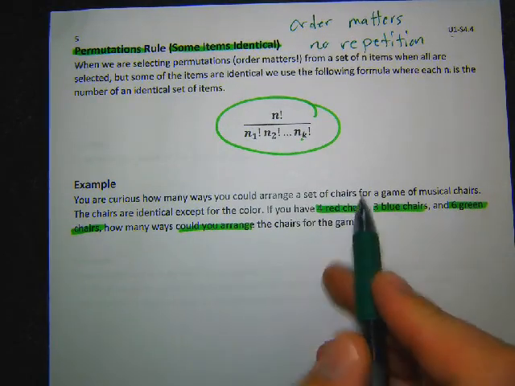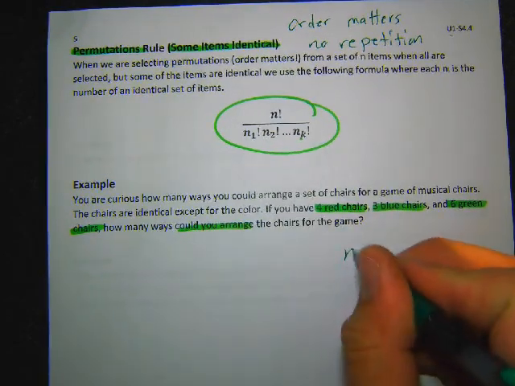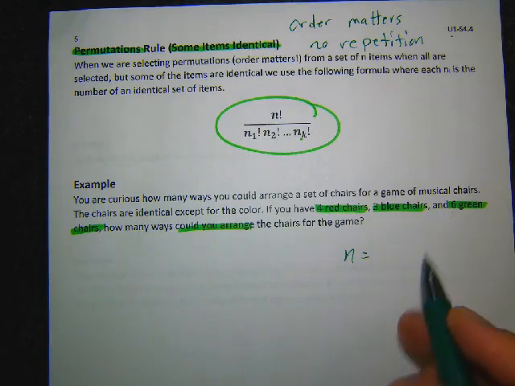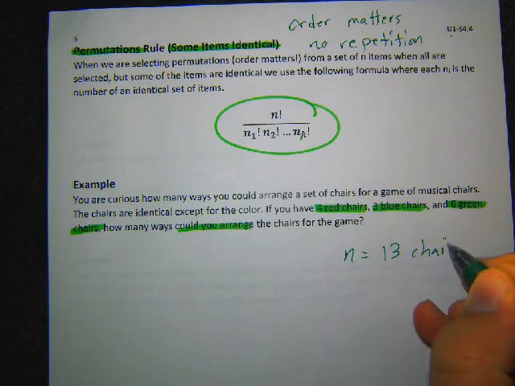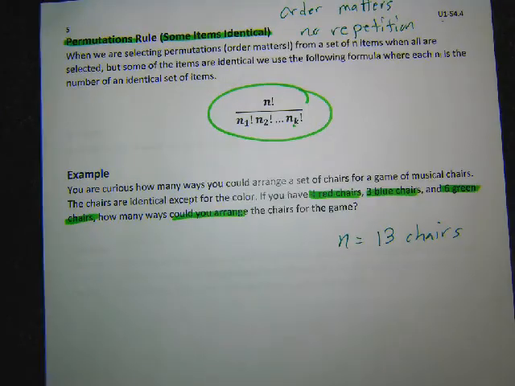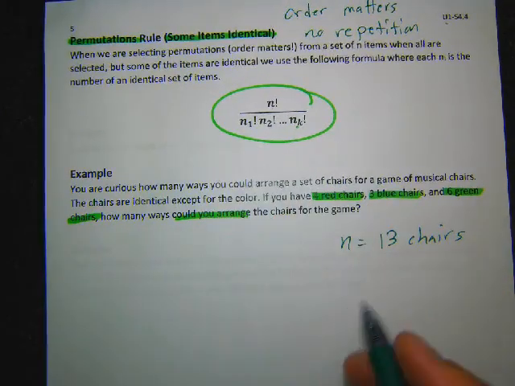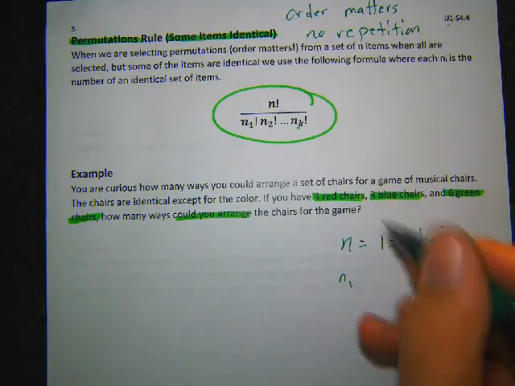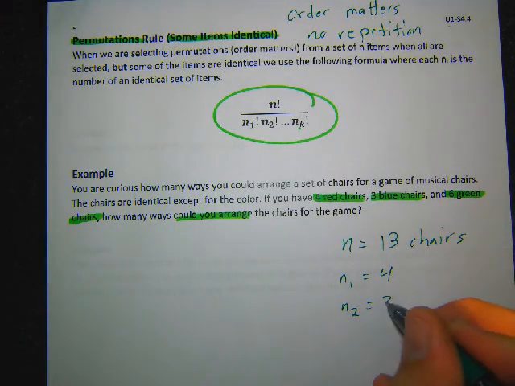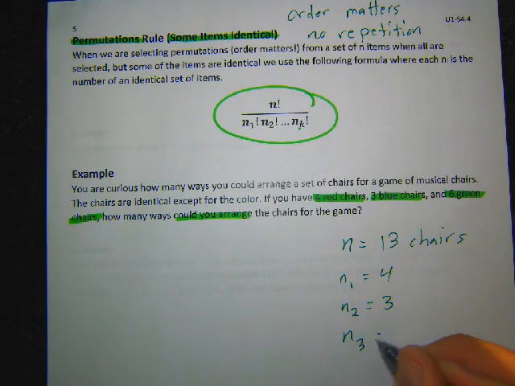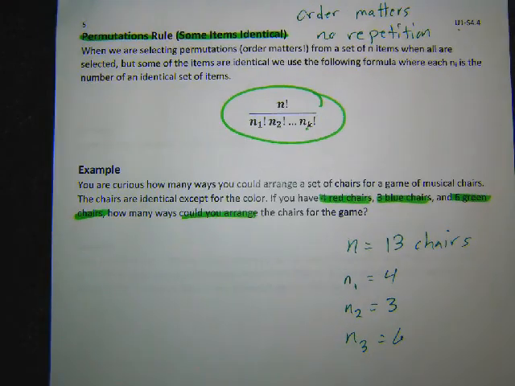Well, first off, the n factorial is going to be the total count. How many chairs are there? Well, 4 plus 3 plus 6 is 13 chairs total, so n is going to be 13. Then I'm going to have my n's on the bottom. n sub 1: I have 4 red chairs. n sub 2: I have 3 blue chairs. And n sub 3: I have 6 green chairs. Those are going to be my repeats, where I have 4 identical chairs, 3 identical chairs, 6 identical chairs.